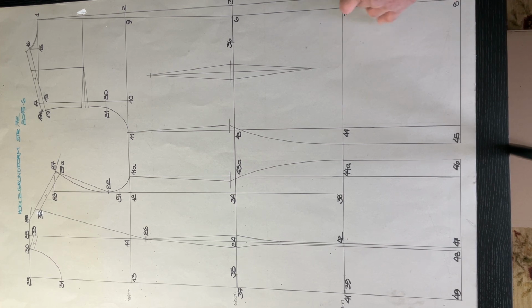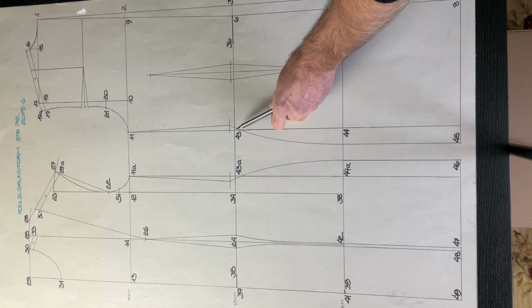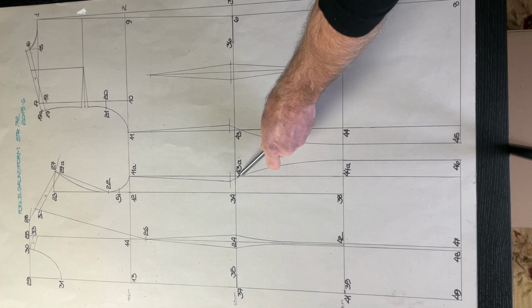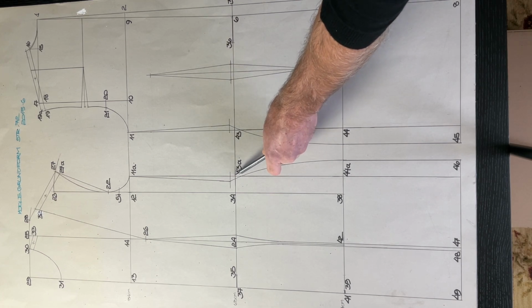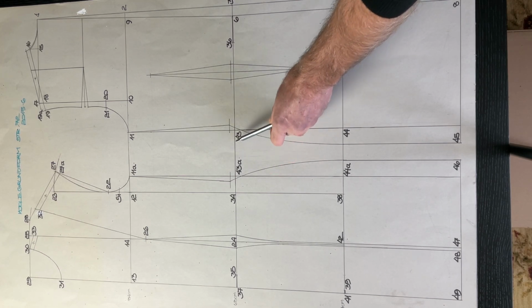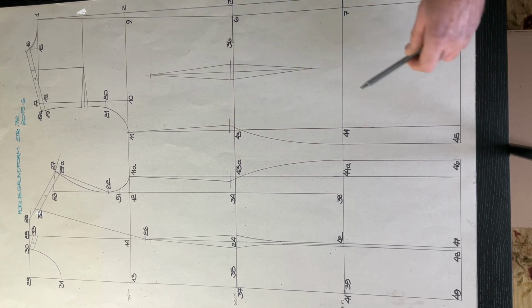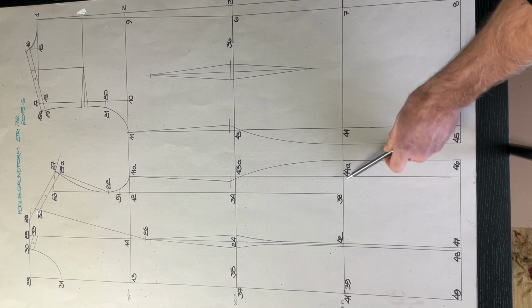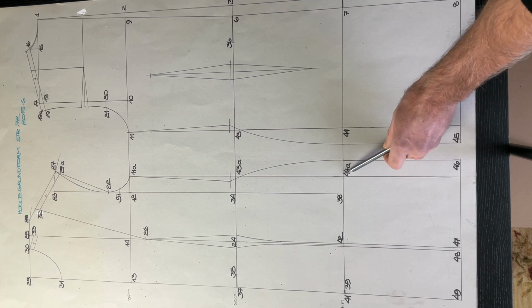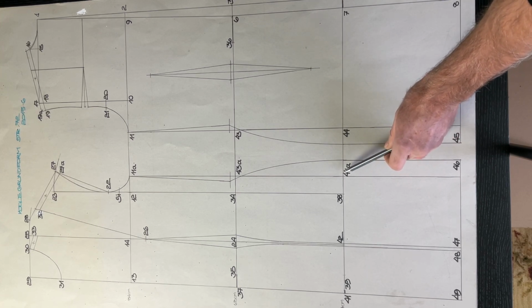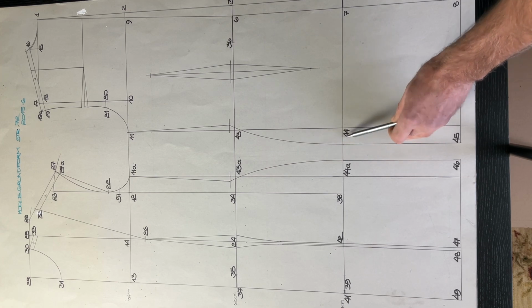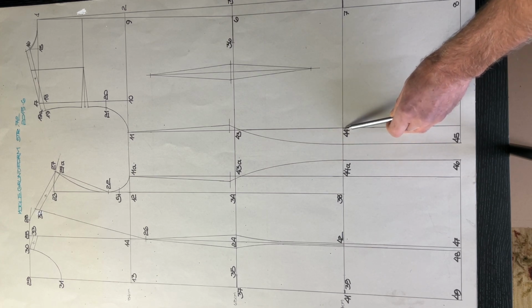On the waistline, mark the side seams on the front 43A and on the back 43. On the hip line, mark the side seams 44A on the front and 44 on the back.